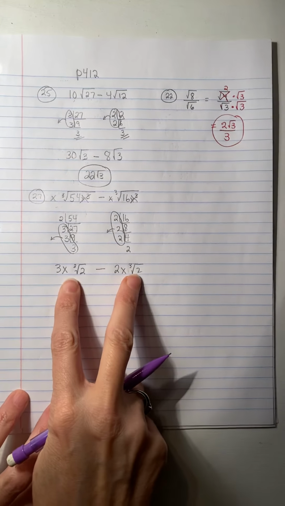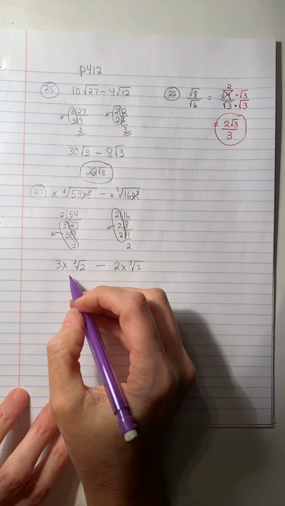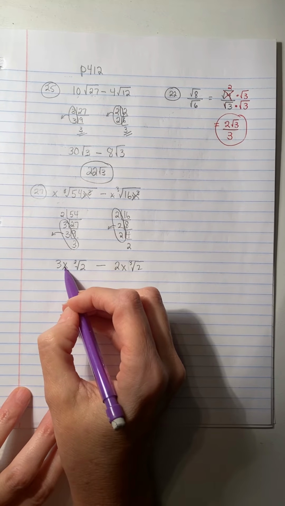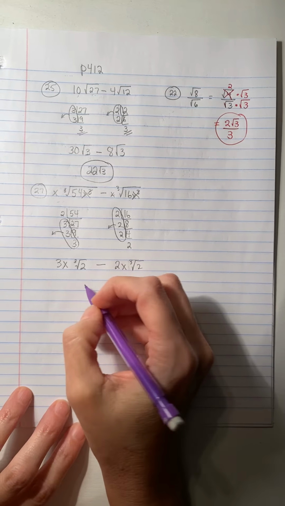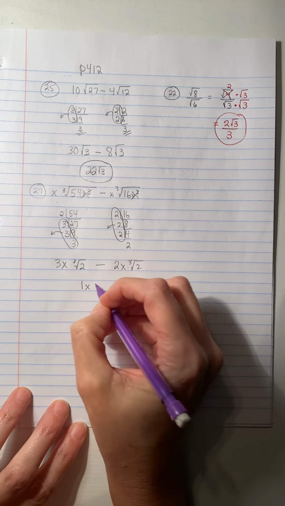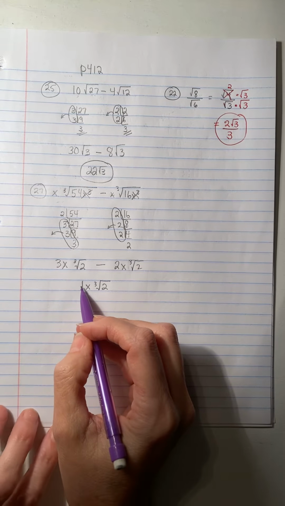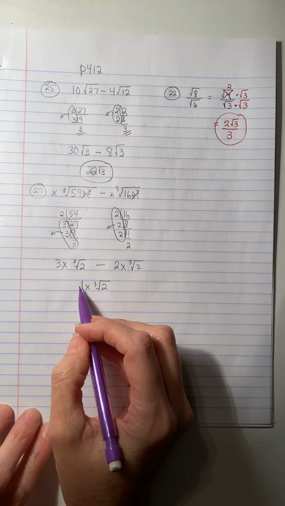Now, these match. So I can subtract them. 2x's minus 3x's, minus 2x's is 1x. So it's 1x cubed root of 2. You don't have to write that 1, but you can.